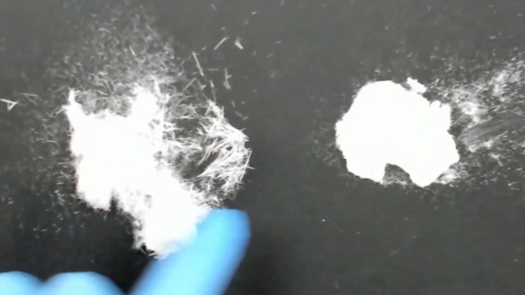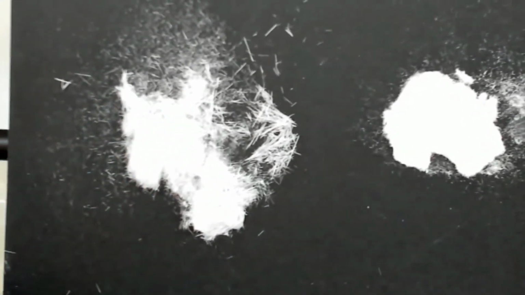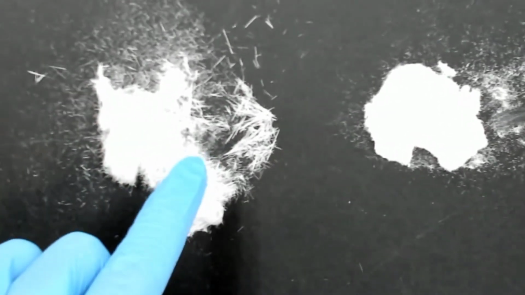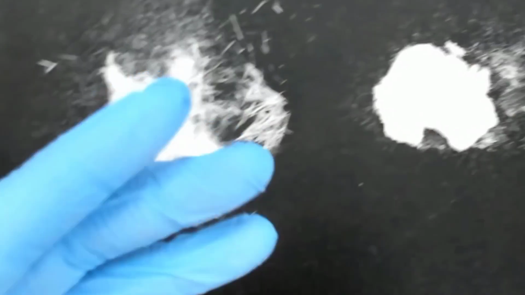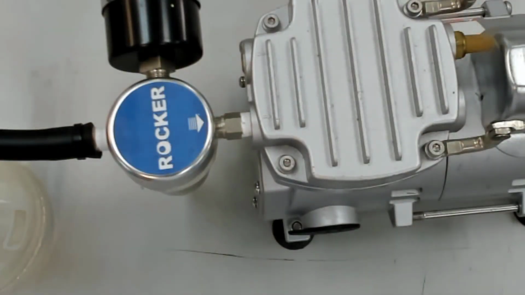So basically, in your lab report, take this picture, and discuss why this is needle form, why this is not needle form, and also discuss what if the weight of this is not the same as the beginning. You can make your own value. So that's basically it for today's experiment.